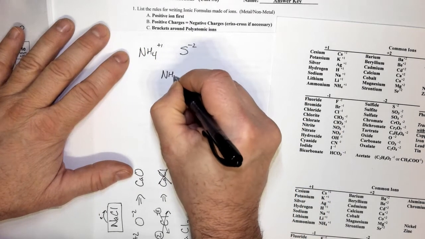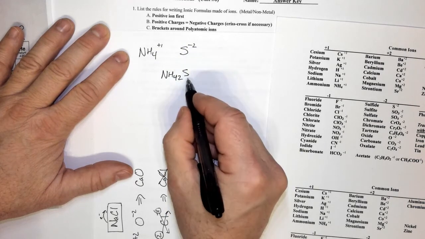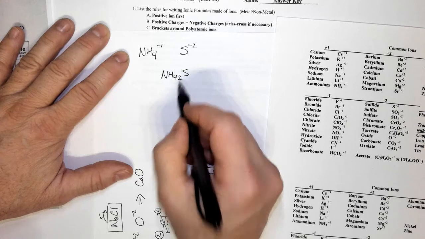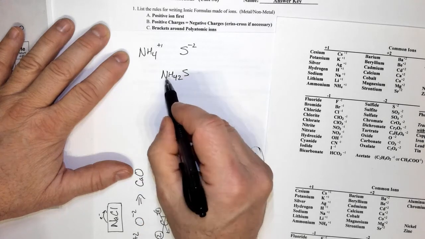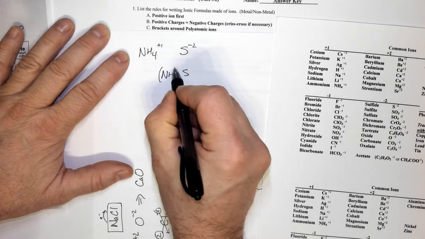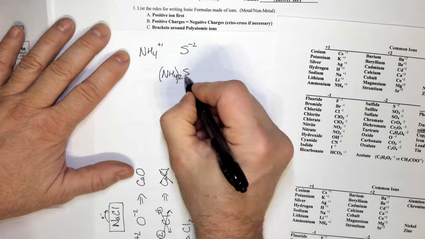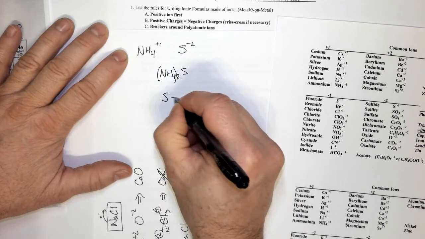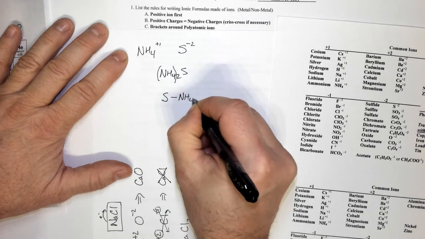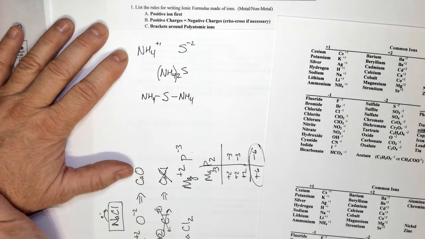If I bring a 1 over, I don't need to write it because the sulfur already means 1. That looks like NH42. I don't want 42 hydrogens. I want 2 of these to balance that, so I must put brackets around it, and then the 2 goes outside. That means I have a sulfur attached to 2 NH4 groups, if that makes any sense.